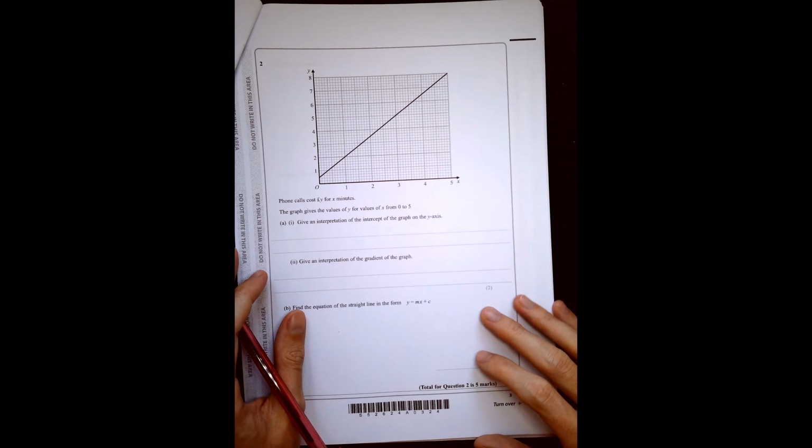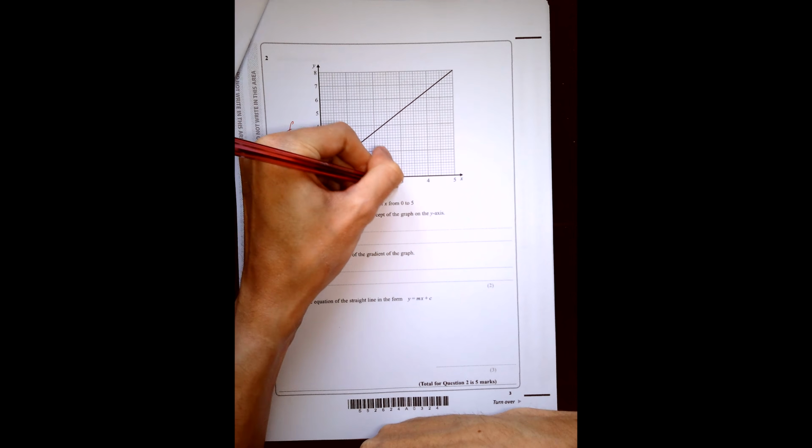Okay, next question. Now, this question has given us a graph. Notice the y-intercept here. It's not going through the origin. This phone call costs y pounds. So this is the price up here, or cost if you like, for x minutes. So this is the number of minutes, the x-axis. The graph gives the values of y for values of x from 0 to 5.